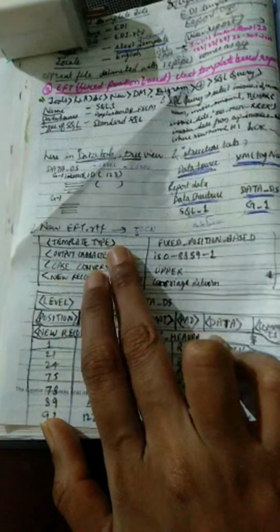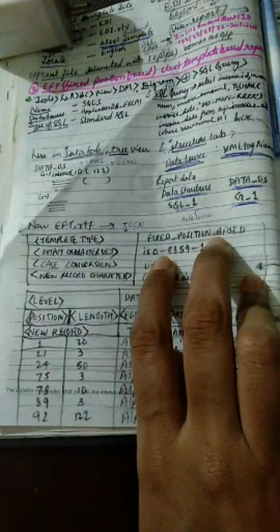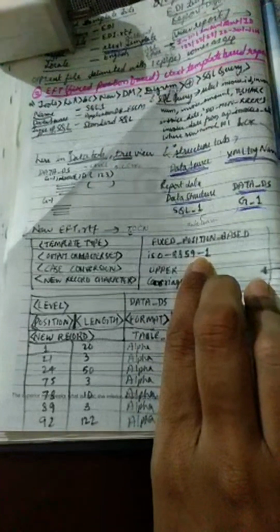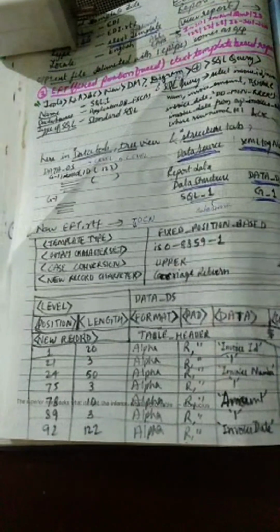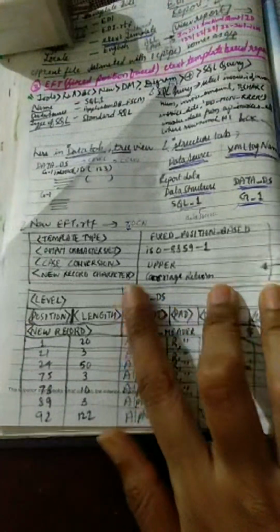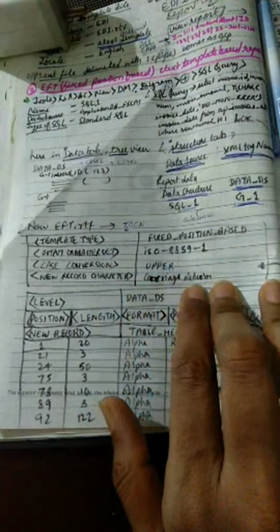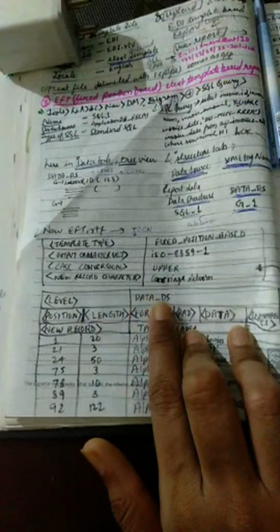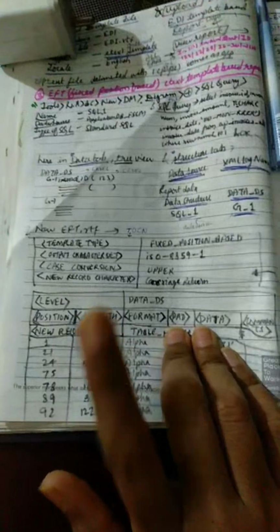Here the template type for EFT is fixed position based. You have to write the same thing here. The ISO changes; the output character set changes according to ASCII or ISO, whatever character set format you want. Case conversion again appears, I have given it. New record character is carriage return. For my first level I have explained this already. Here these things change now because it's fixed position based.